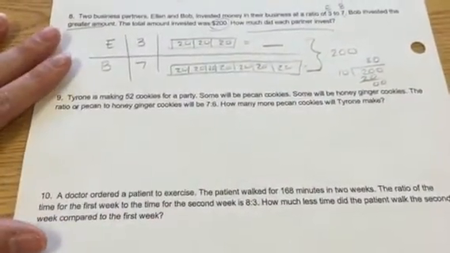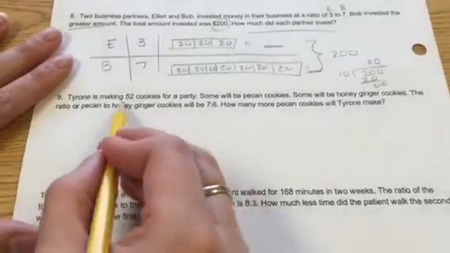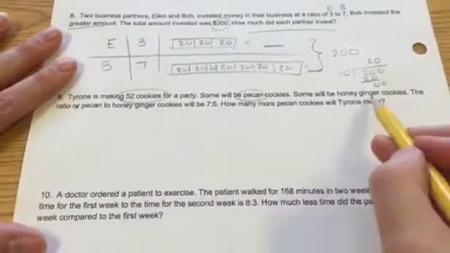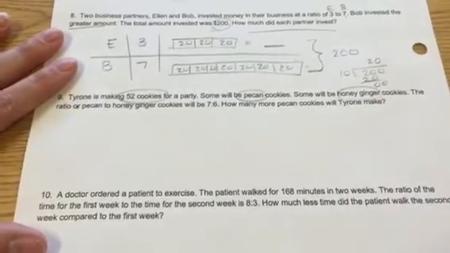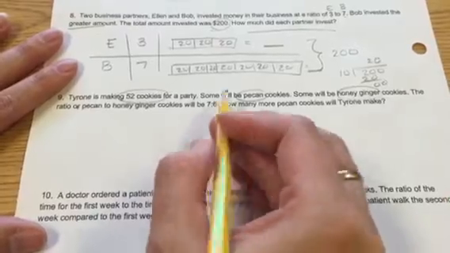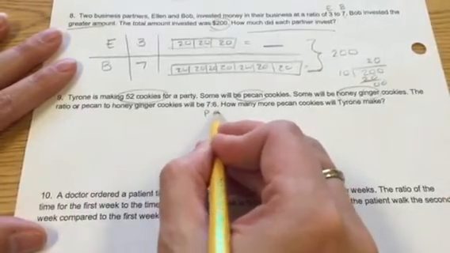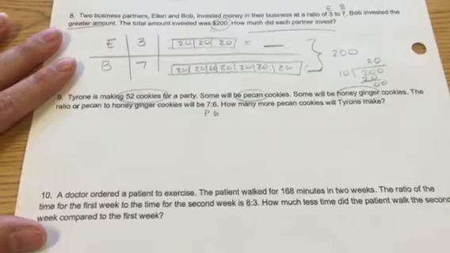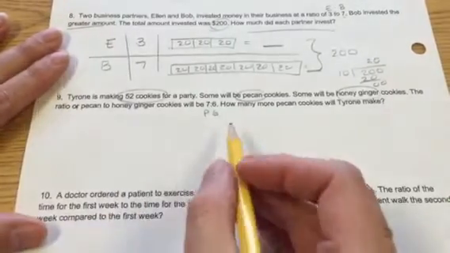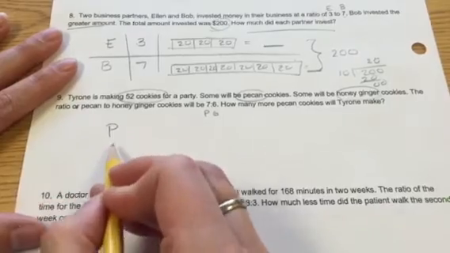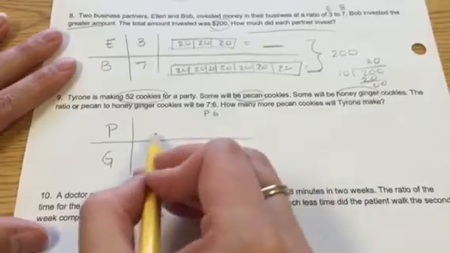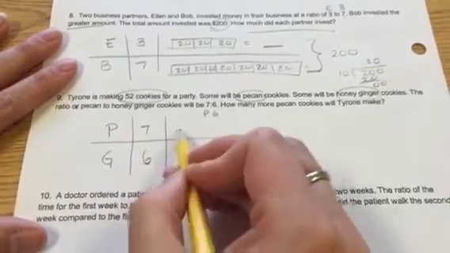All right, number 9. Tyrone is making 52 cookies for a party. Some are going to be pecan and some are going to be honey ginger. The ratio of pecan to honey ginger will be 7 to 6. So pecan to ginger. How many more pecan cookies will Tyrone make? Okay, so I'm going to do my labels, pecan to ginger. They told us the ratio was 7 to 6.